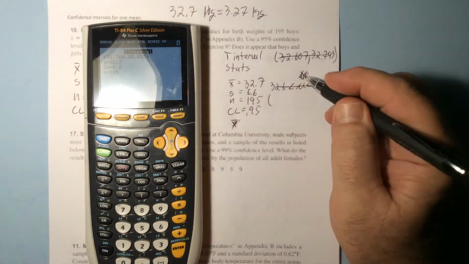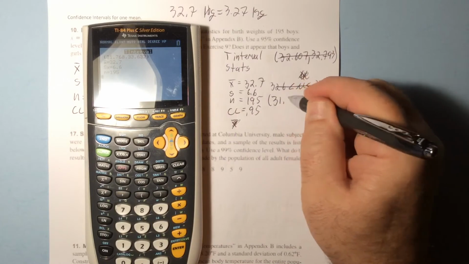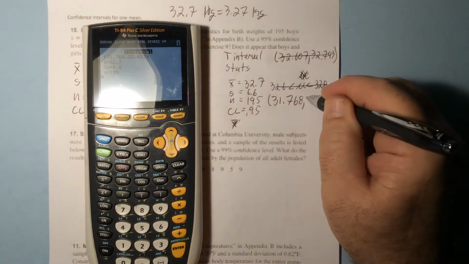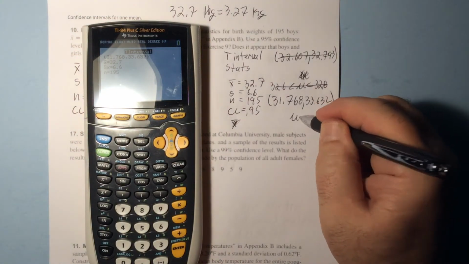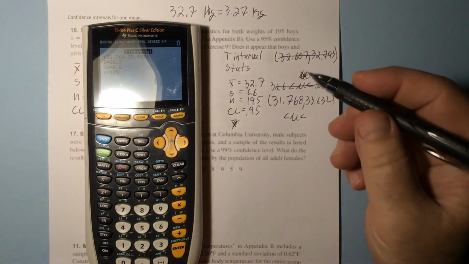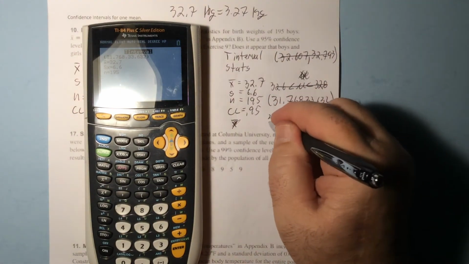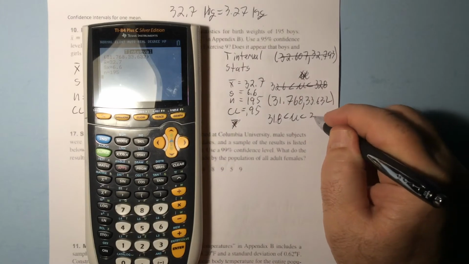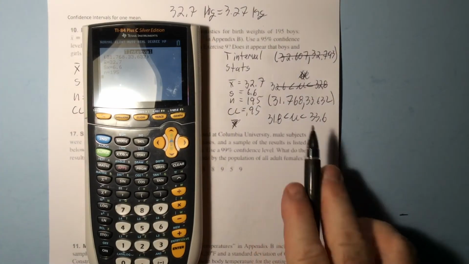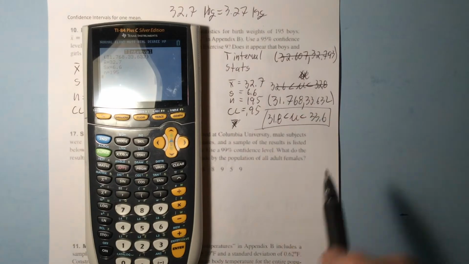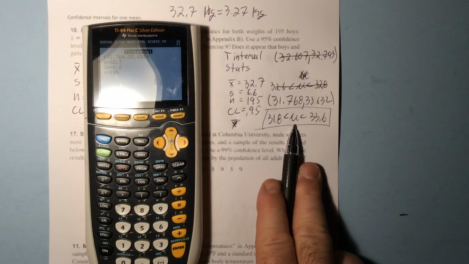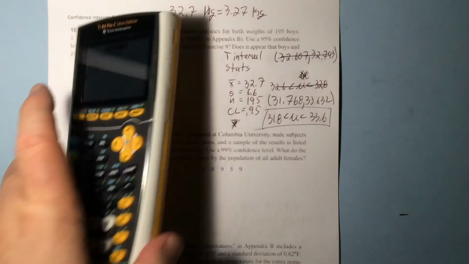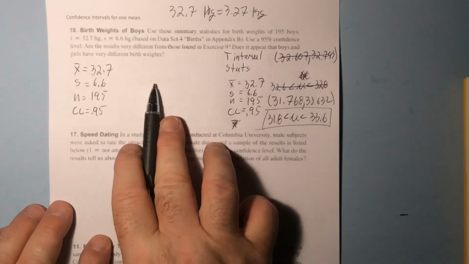So my confidence interval is going to be 31.768, comma, 33.632. If I round this, the confidence interval using this framing is going to be 31.8 to 33.6. So my confidence interval that I usually write, and you should be ready to write either like this or like this, is 31.8 is less than mu, which is the true population mean, which is less than 33.6. So again, we're going to write a conclusion for this.